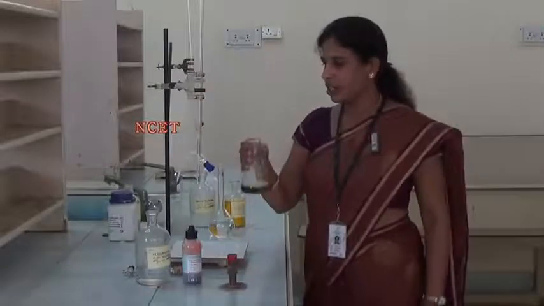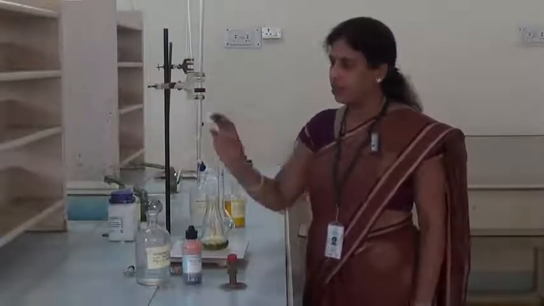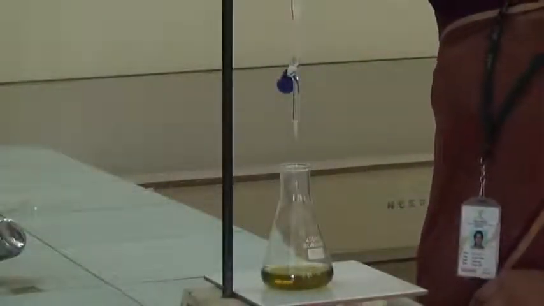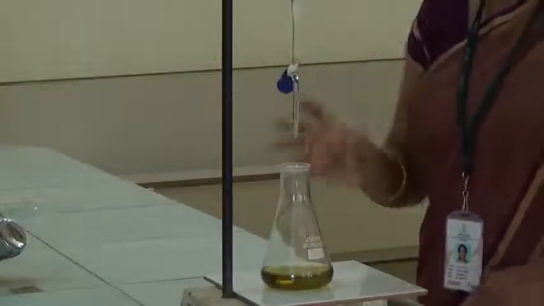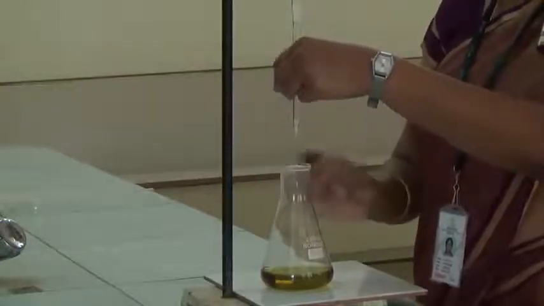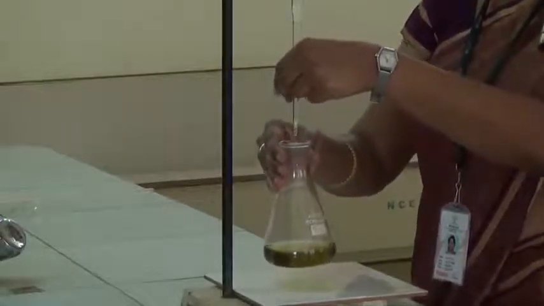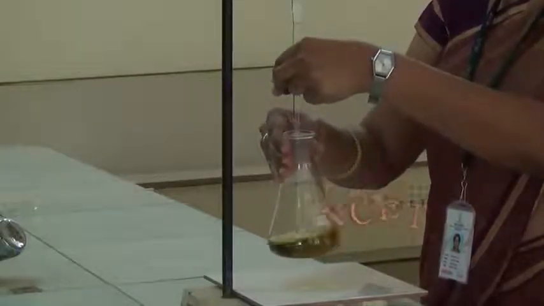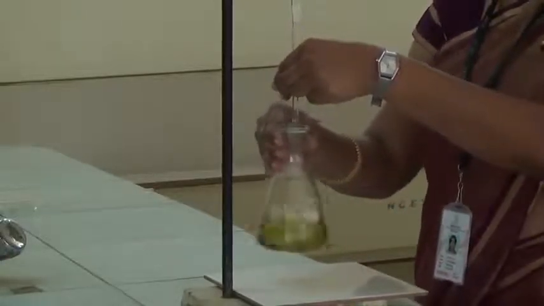This green color solution is titrated against the prepared standard ferrous ammonium sulfate by adding drop wise. Before starting the experiment, first we should ensure whether the level is at 0 or not, and if it is at 0, then hold the knob of the burette with your left hand and hold the conical flask neck with your right hand, and by adding drop wise we have to mix the solution. The standard solution is added drop wise.